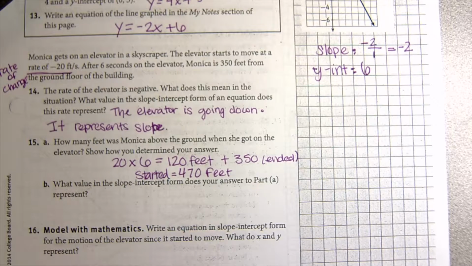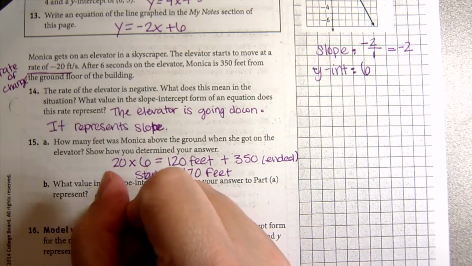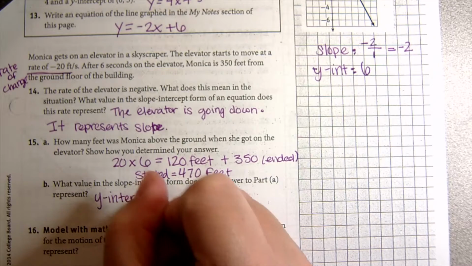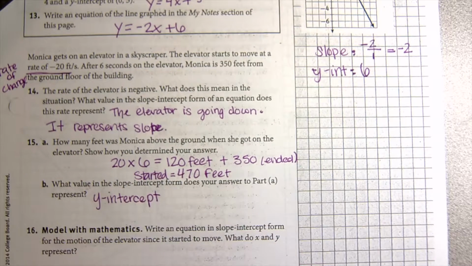What value in the slope-intercept form does 470 feet represent? Where are we going to plug that in? The y-intercept. Why though? So the y-intercept is always the starting point. It is always the original starting point.